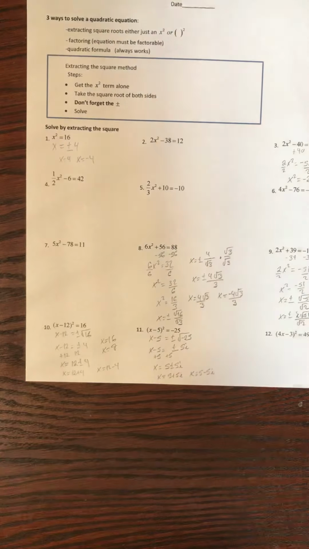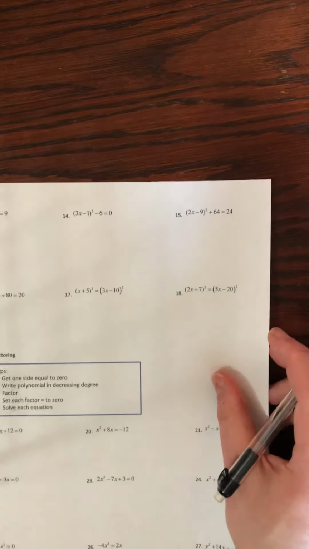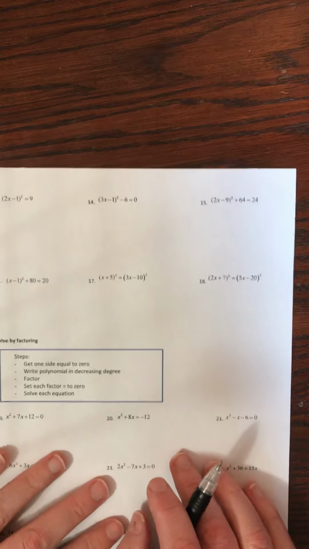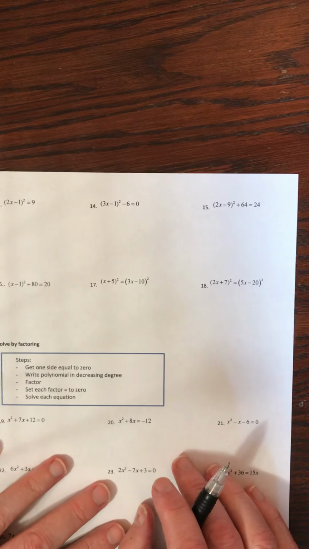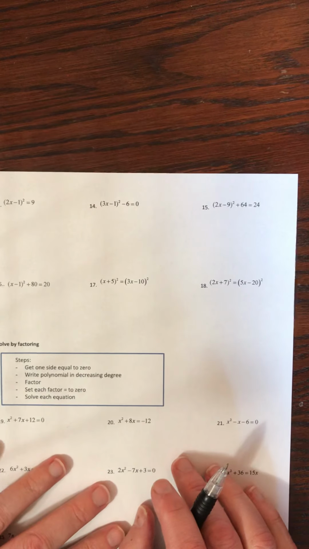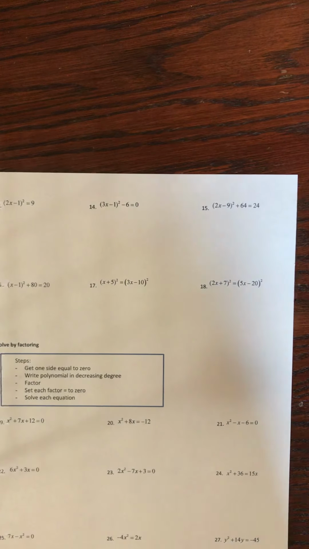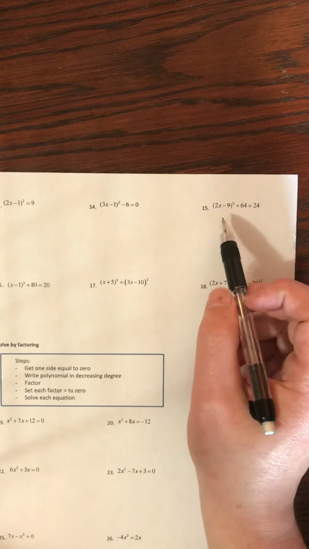Let's take a look at 2 more problems for today, and then tomorrow we'll get you to do some work on your own. Of course, any of these problems that we didn't do together today, you are certainly welcome to work out on your own. So let's take a look at number 15.